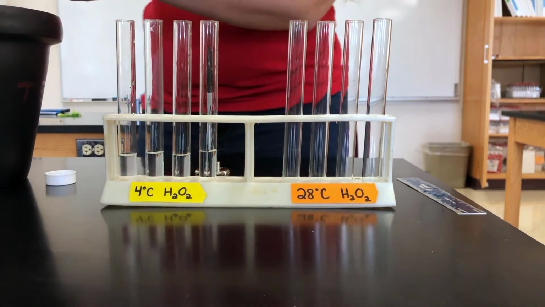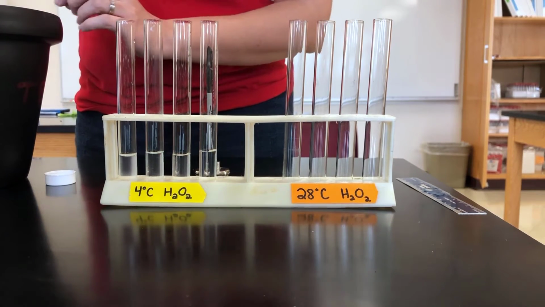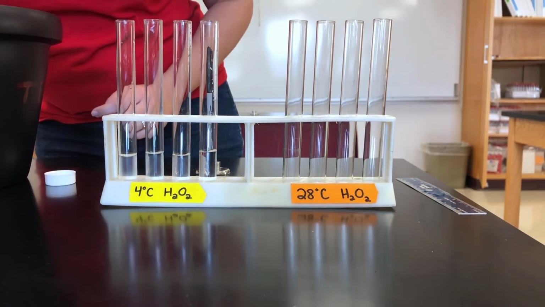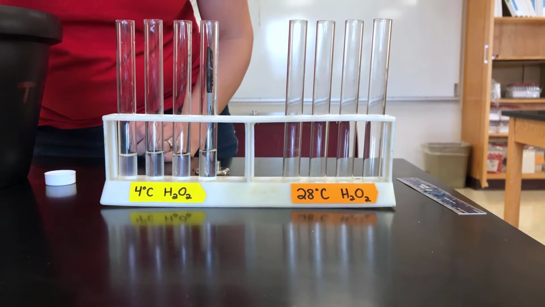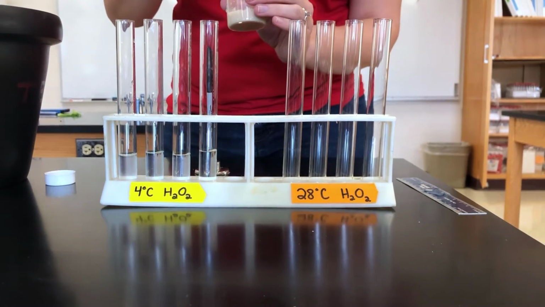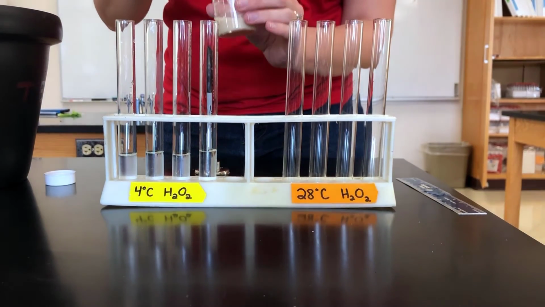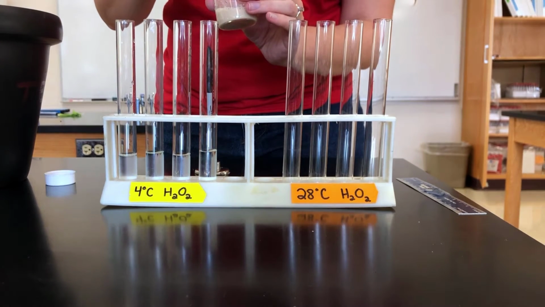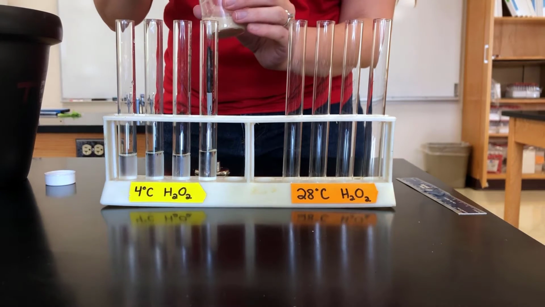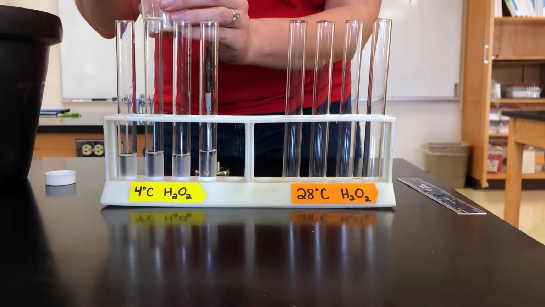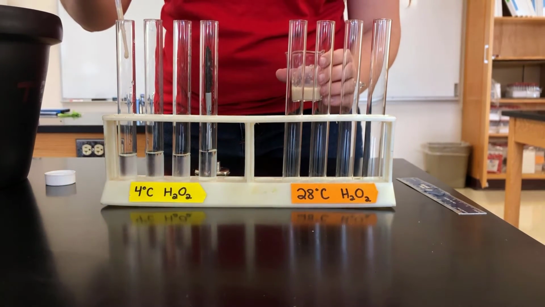All right, so I have just added 5 milliliters of cold hydrogen peroxide to each of the test tubes. And now I'm going to add 250 microliters of this catalase solution and time for 30 seconds and see how many bubbles happen.